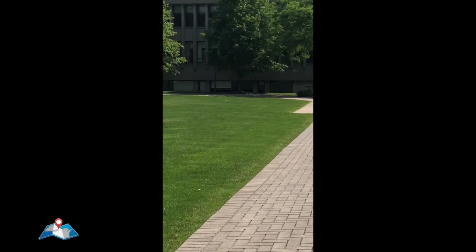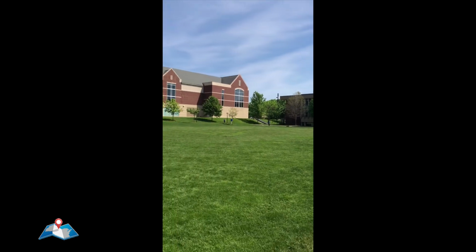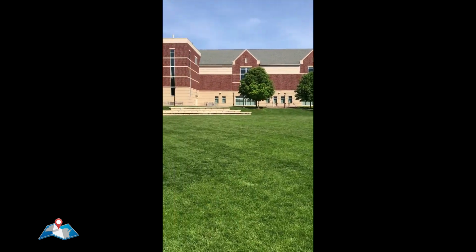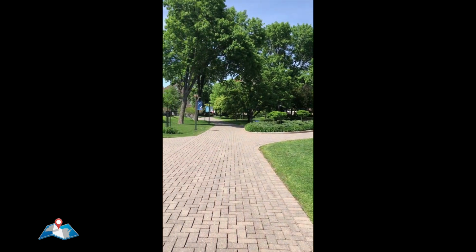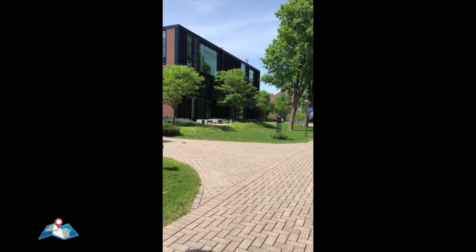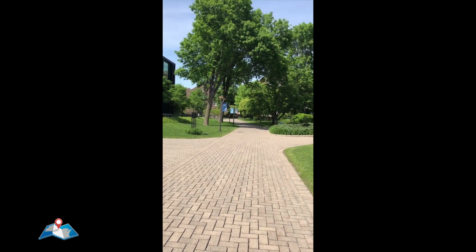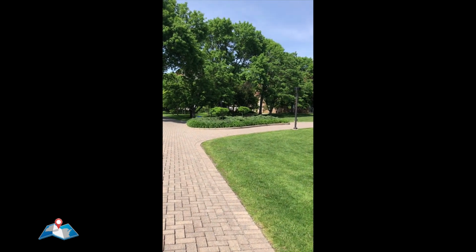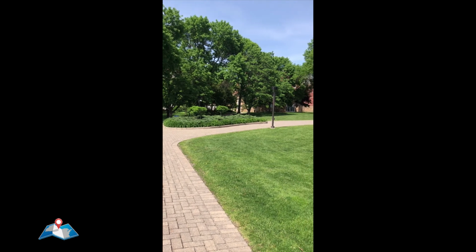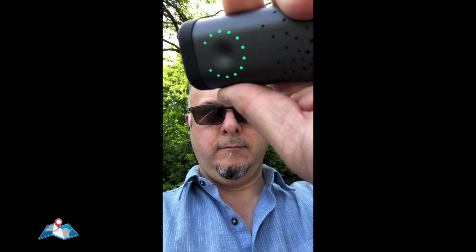Here we are at the beautiful campus of Macalester College, also here in St. Paul, at the other end of our little bike ride on data collection and edge computing. And in just a moment we'll take a walk over to the other AQ Mesh air quality station. All green. It's good to see.